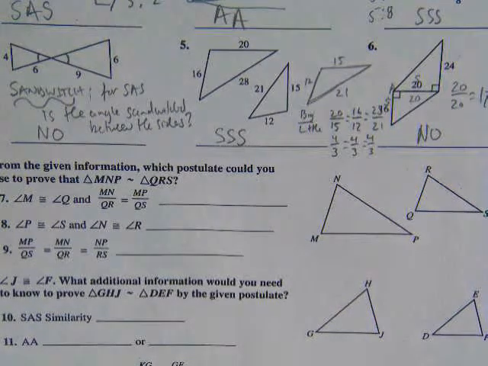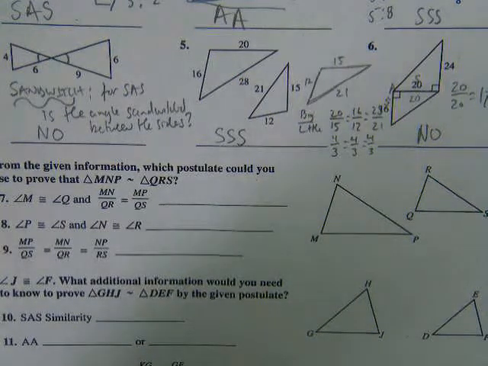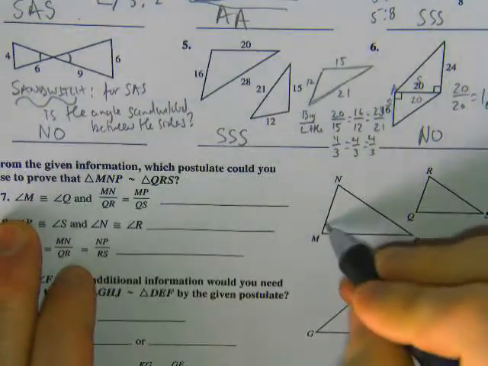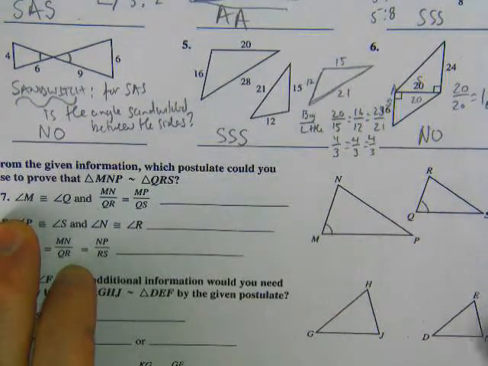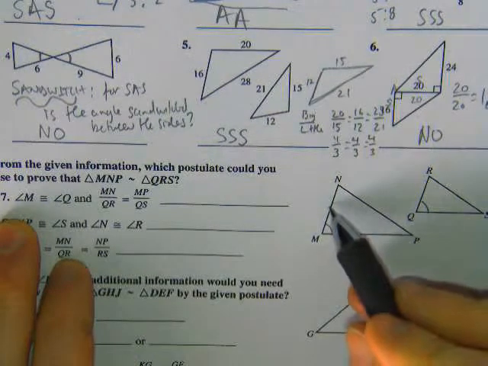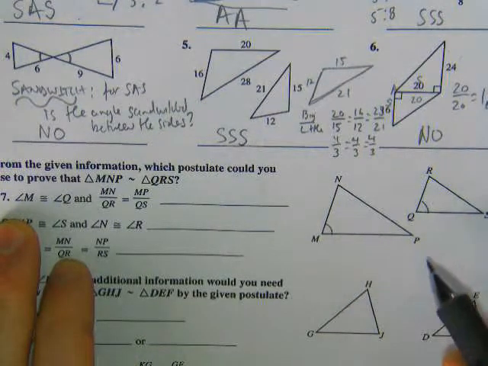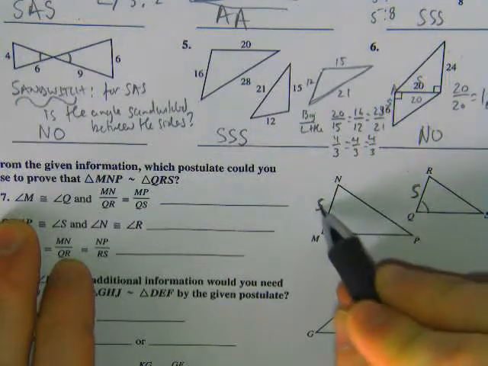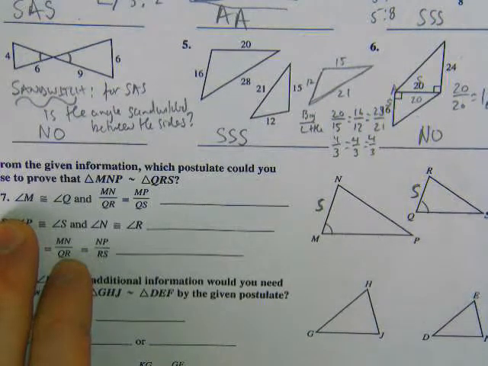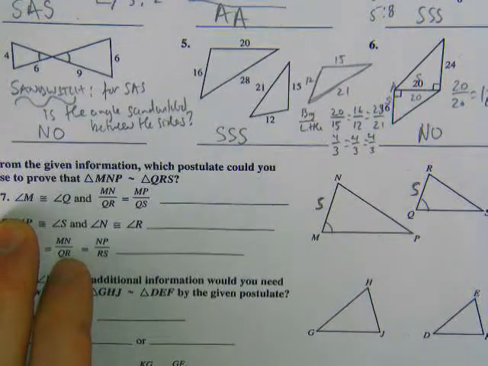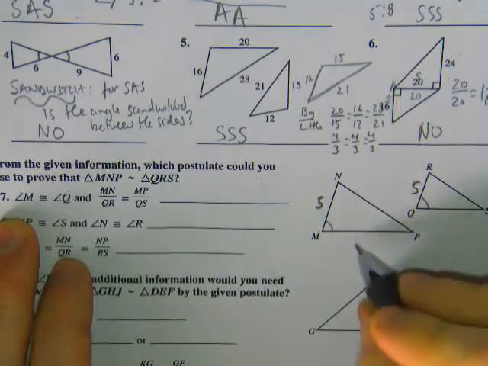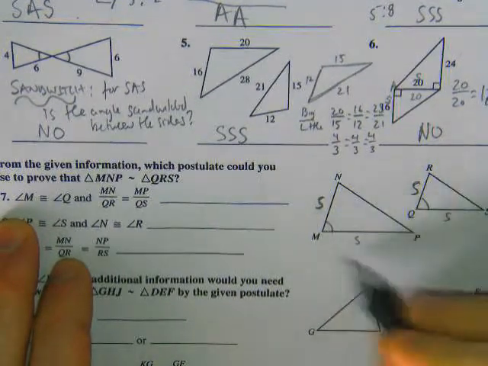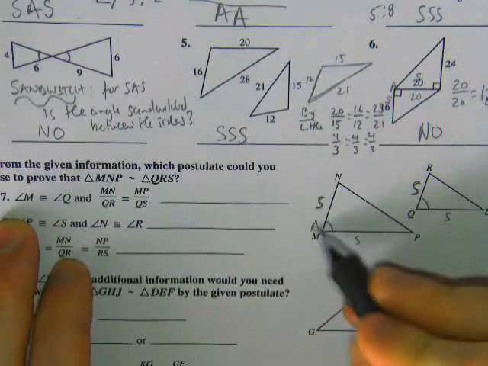And here's where I like to use problem-solving strategy. Draw a picture, notate, or whatever you want to call it. So I'm just going to fill this in. M is Q, and MN over QR. So these sides are going to be similar, because it doesn't tell me what they are, but it says the ratios are going to be equivalent to MP over QS. So I would have that side too. So that angle is sandwiched or included, so that would be side angle.